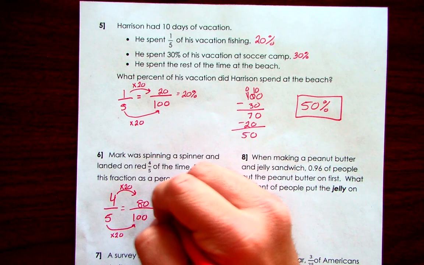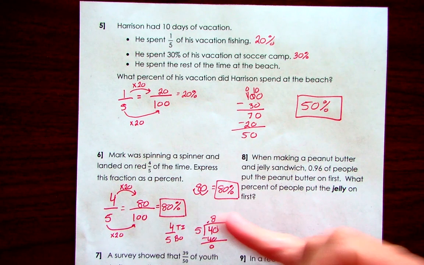And there was more than one way to solve this problem. That's why I showed you 2 different ways here.